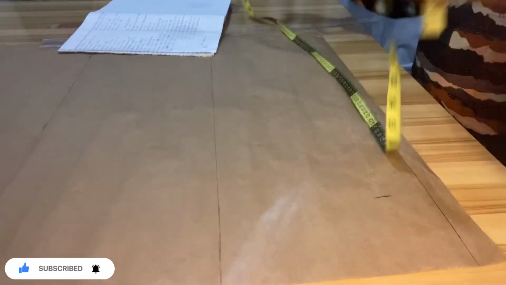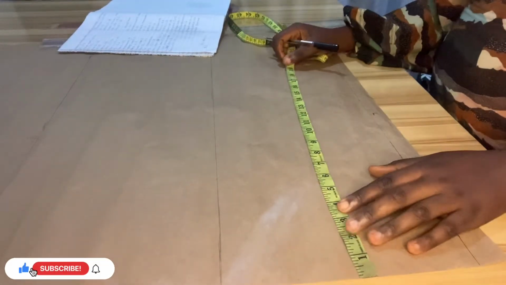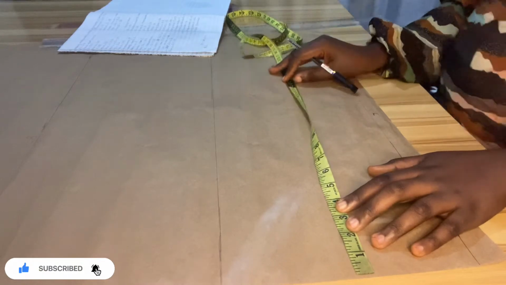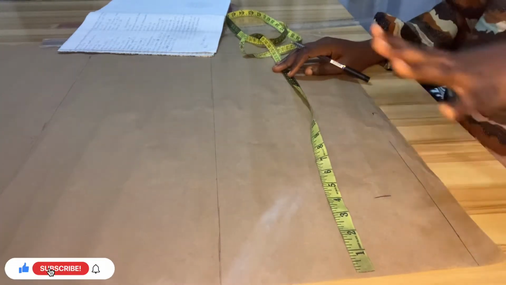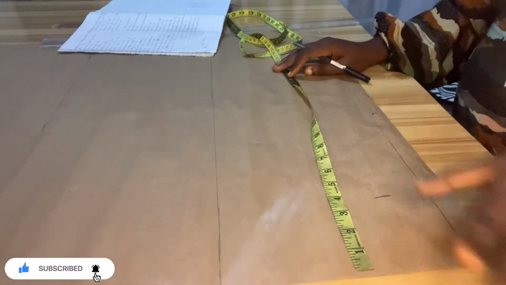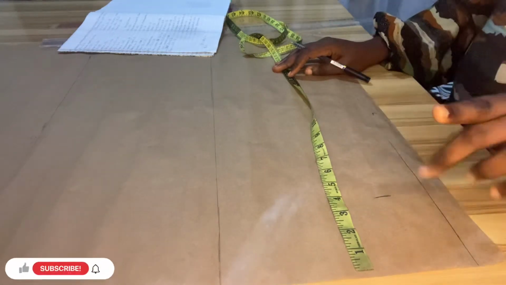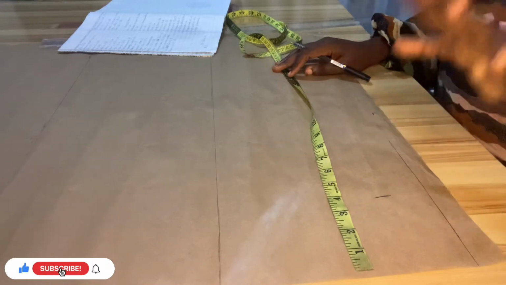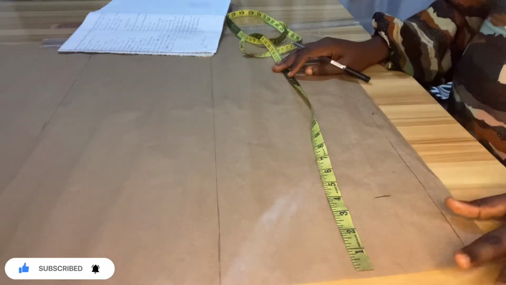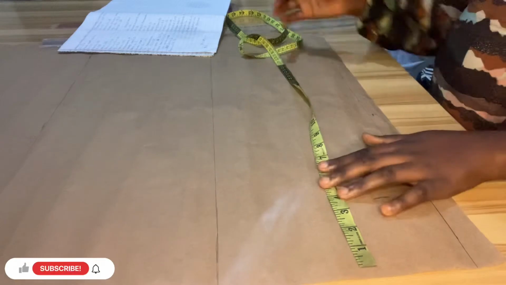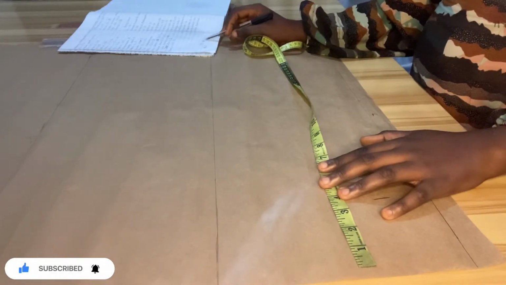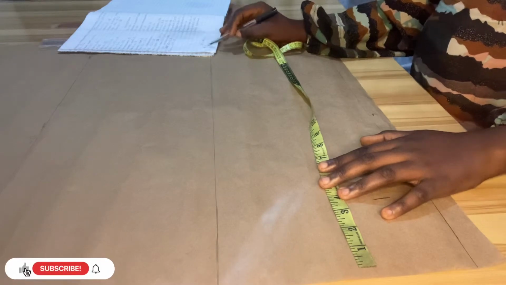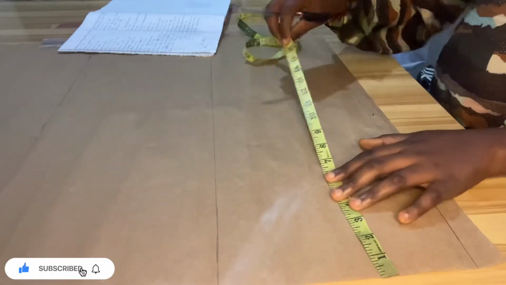After that, we want to get our chest line. The formula that we are going to be using is your bust divided by 6 plus 1.5 plus 1. Your bust can be any number. Our bust is 35, divided by 6 plus 1.5 plus 1. That gives me 8.3.